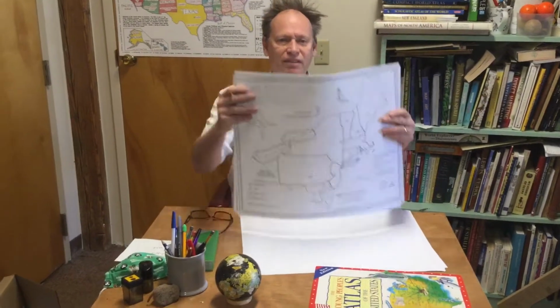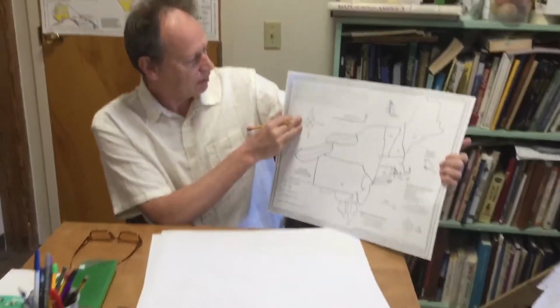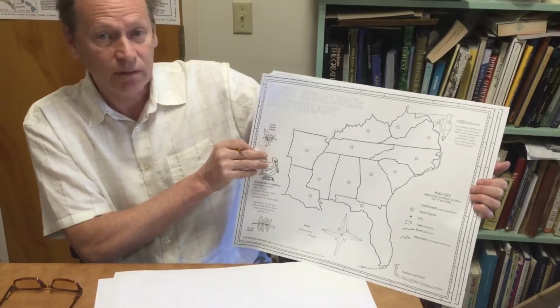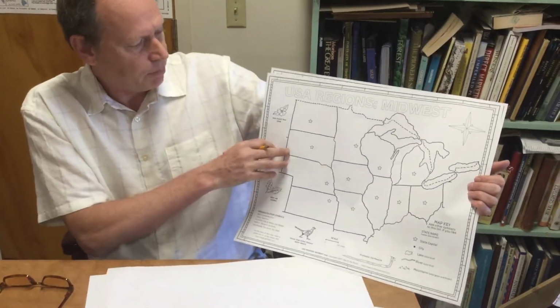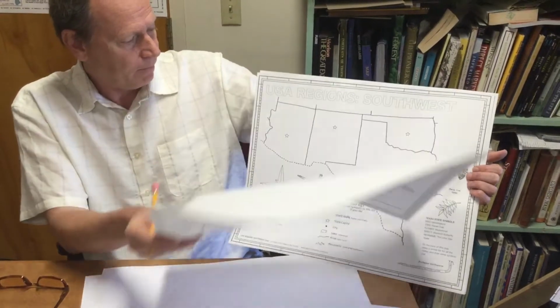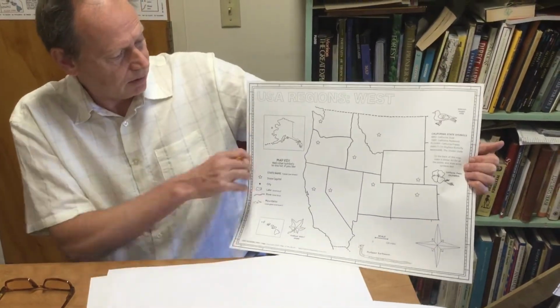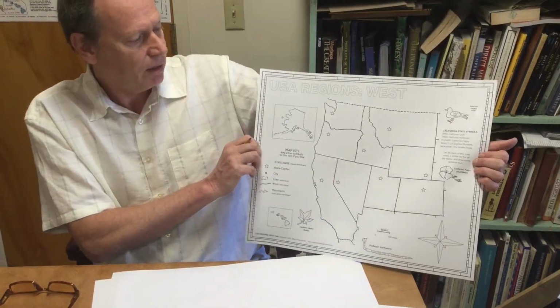And let me give you a quick look at 5 different regions. Here we have the Northeast region. Okay. Then we've got the Southeast region, the Midwest, the Southwest, and the West. And that pretty much covers all 50 states. We've decided to use those divisions because it kind of shows the country in a very accessible way.